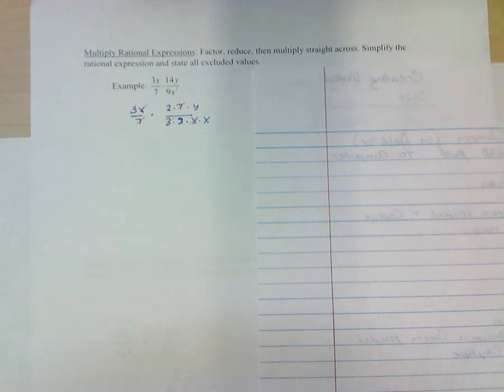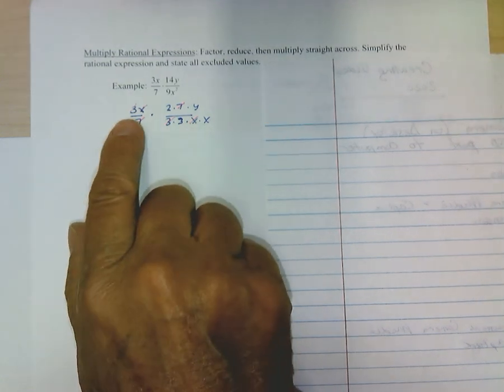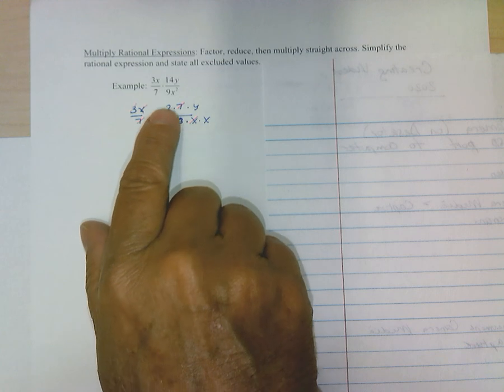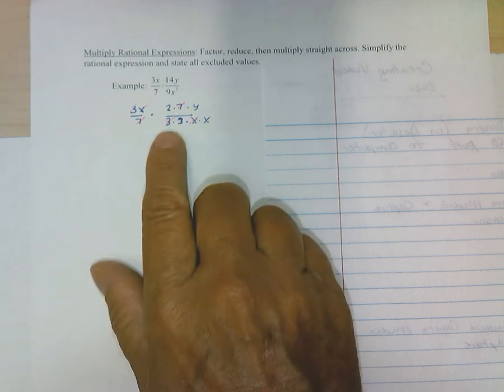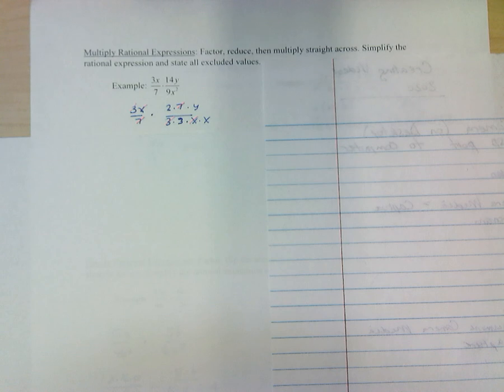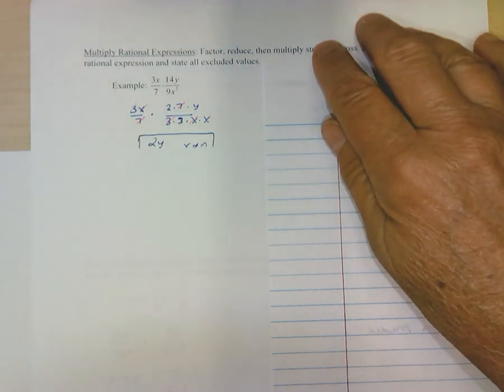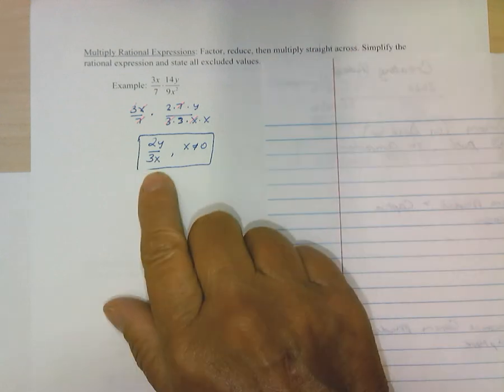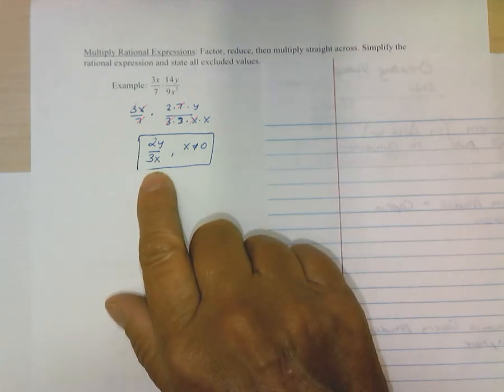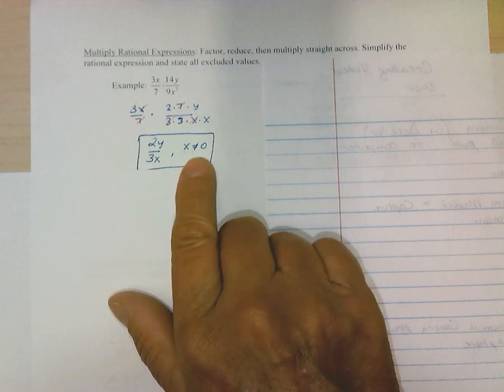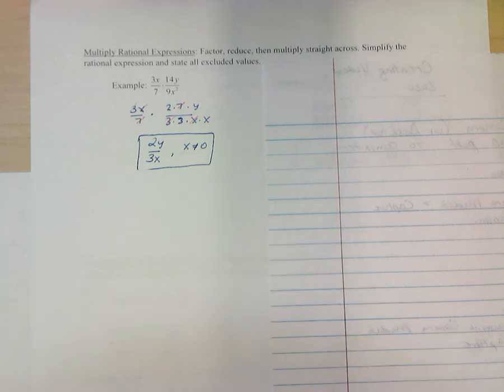I've broken mine up into factors first. So the 3x and the 7, and then 14 is 2 times 7, and then y. 9 is 3 times 3, and then x and x. And what this does is before I multiply, I can actually reduce some of my factors. Some of you may be comfortable multiplying first, then reducing, and it doesn't matter which order you do it. This is just the way that I choose to. So when I get rid of all my common terms, I'm left with 2y divided by 3x. And the only variable in the denominators is x, so I know x cannot equal 0.